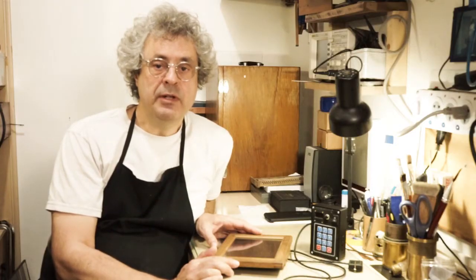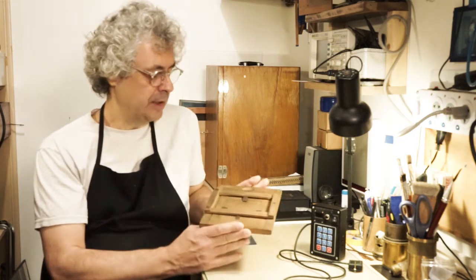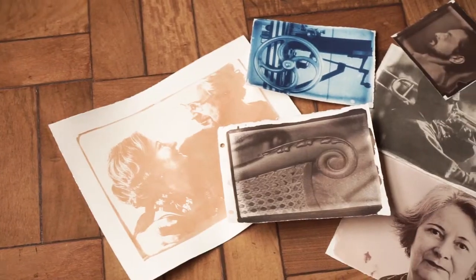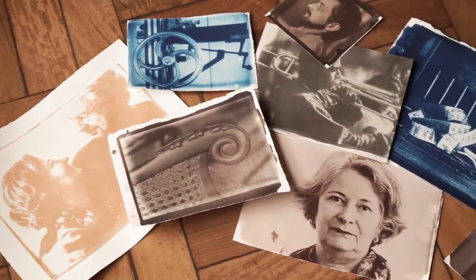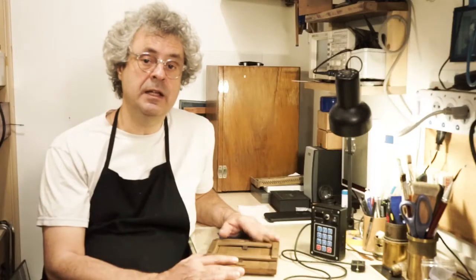There are many printing processes that call for a UV light source. They use a contact printer like this. This is a vintage one. And I'm talking about Cyanotypes, Dyke Brown, Bichromate, salted paper, and there are also some premium ones like using platinum and palladium.